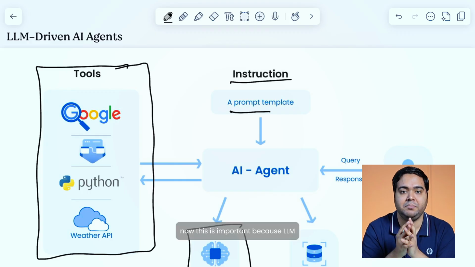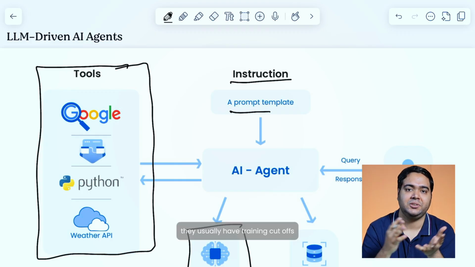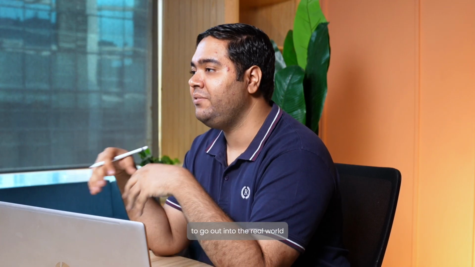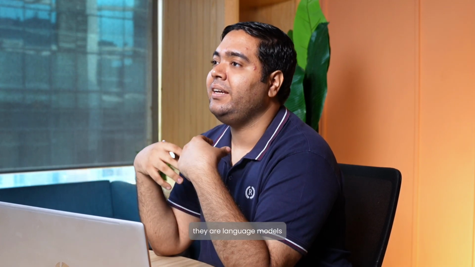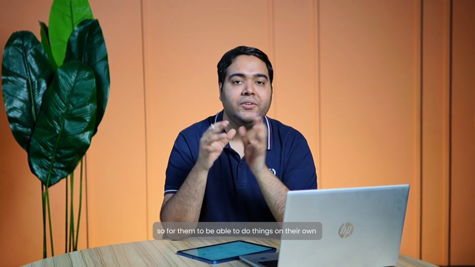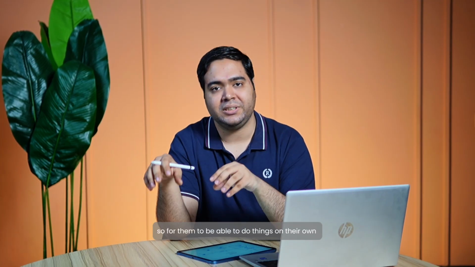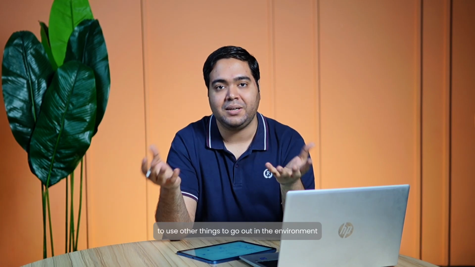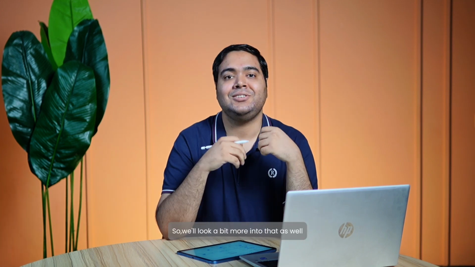Now this is important because LLMs usually have training cutoffs. They don't have the ability to go out into the real world and get the latest data. They are language models, so they can't technically execute things. So for them to be able to do things on their own, to go out into the environment and, let's say, call an API, execute something, give you the latest information, they need tools. So we'll look a bit more into that as well.